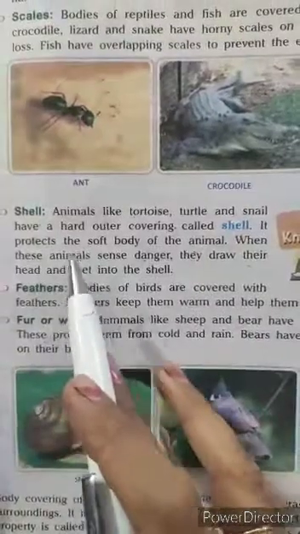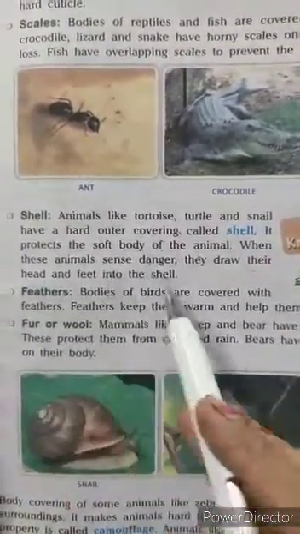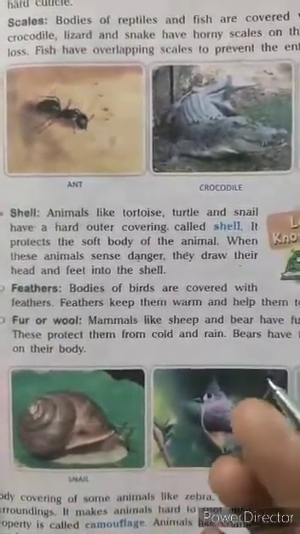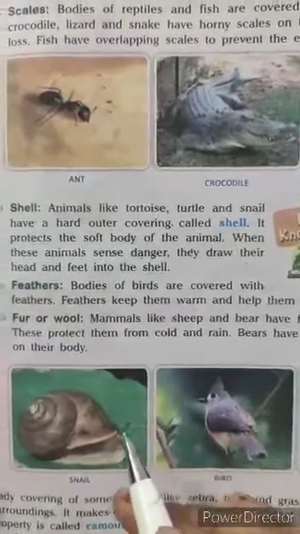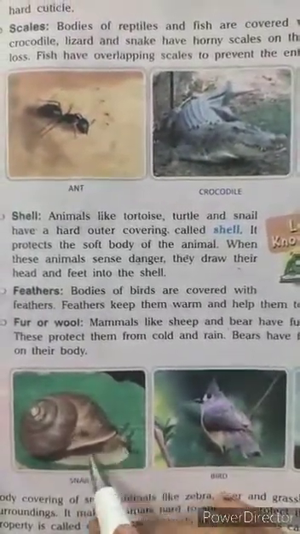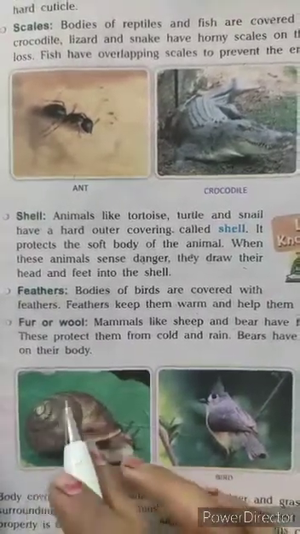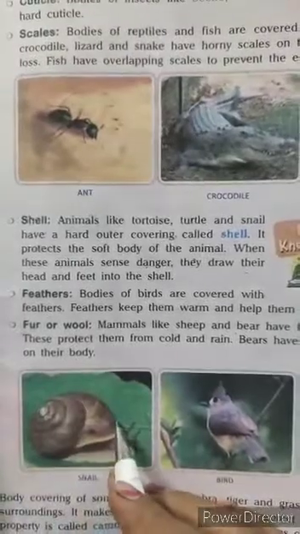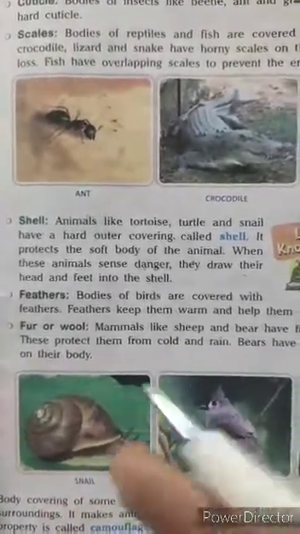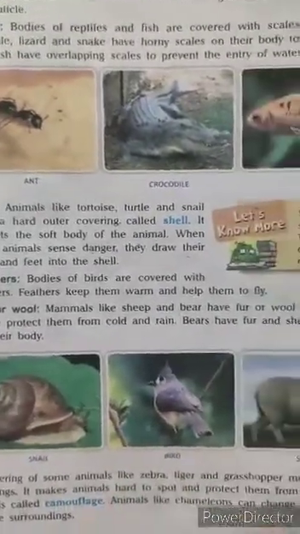When these animals sense danger, they draw their head and feet into the shell. Means when these animals feel like there is something not good for them, what do they do? They just put their body inside the shell, and you will find it like a rock only, or a piece of a rock only, because they get inside it and packed inside themselves. In the same way tortoise do or turtle do.